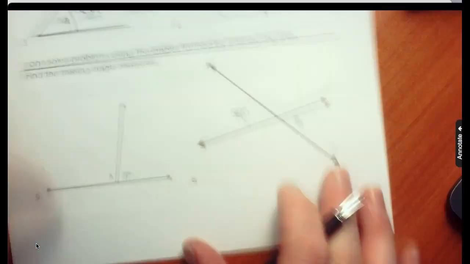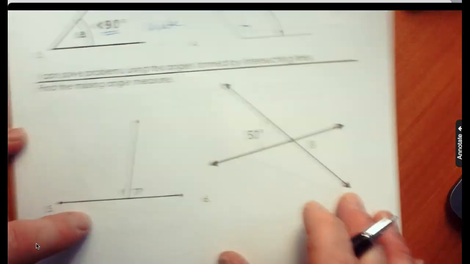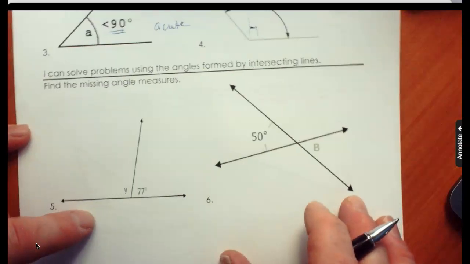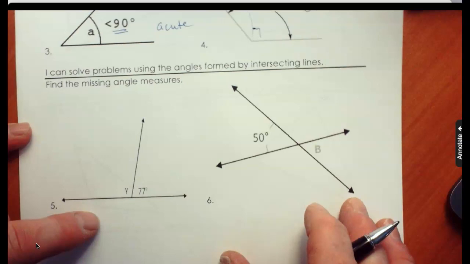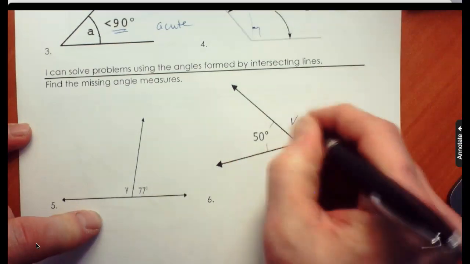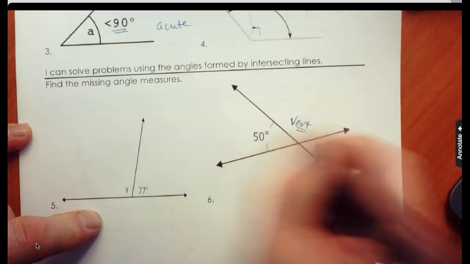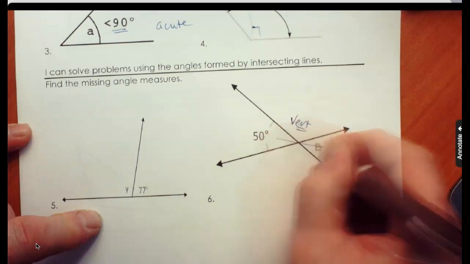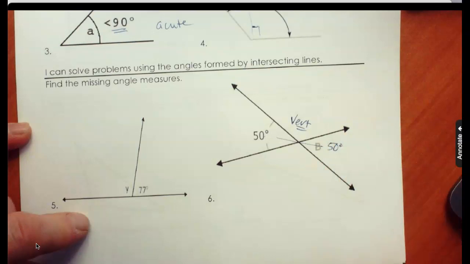So those are the vocabulary words you need to know. Scooch down to the bottom here. So now we'll solve problems using angles formed by intersecting lines. Find the missing angles. Well, these are vertical angles, and so these are going to be equal angles. So if this is 50 degrees, this has to be 50 degrees.